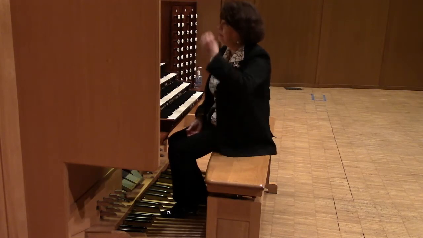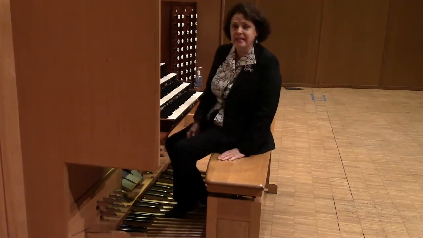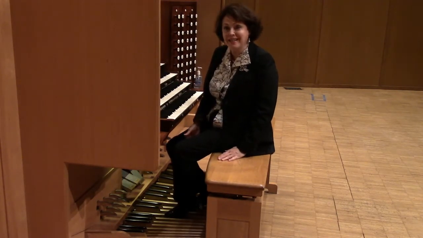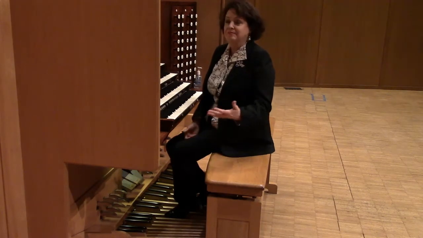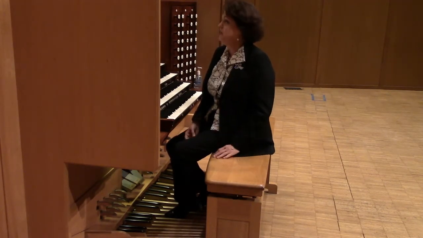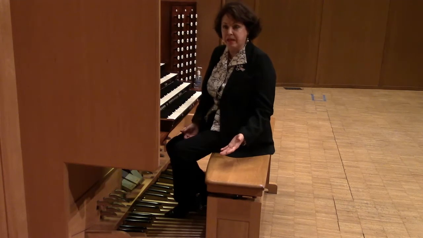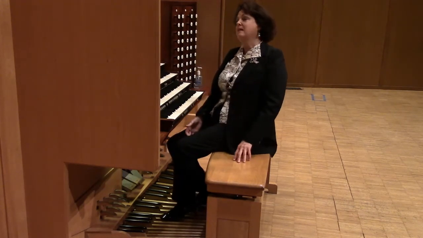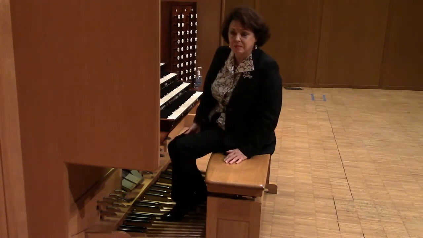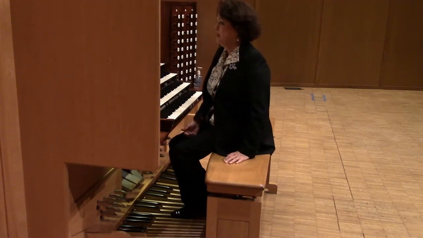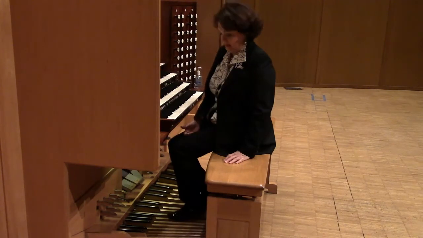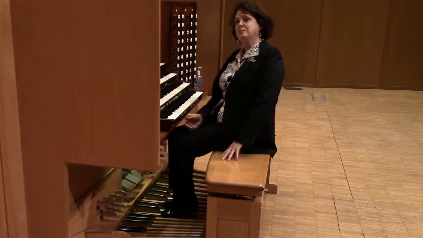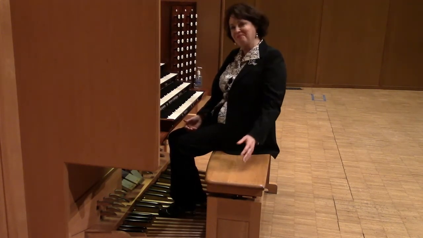Of course, we have pedal boards that are concave radiating because it's in the United States, and these are the normal pedal boards we have for the AGO. But there are flat pedal boards, as in Europe and in other organs of historically important periods, but this is a very good position to begin with.